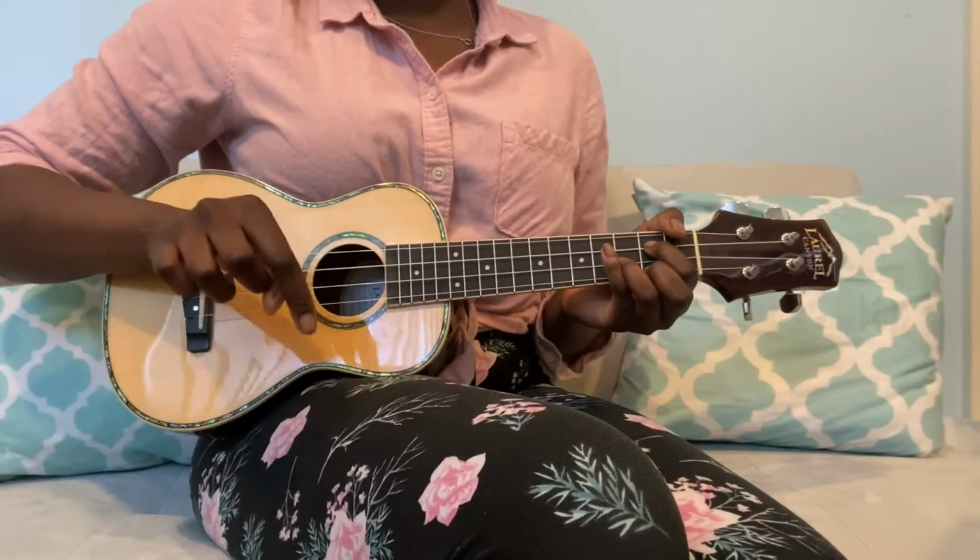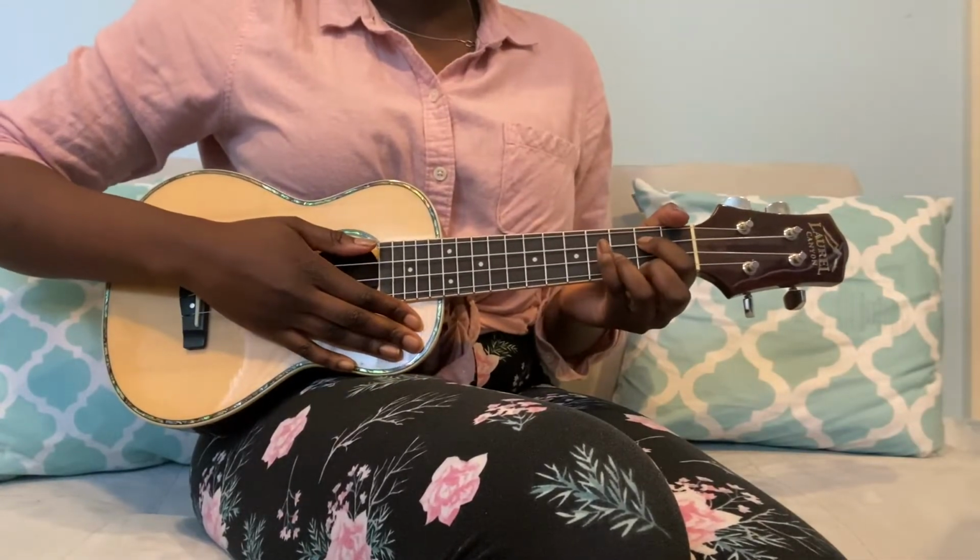Now I'll play this part at tempo, 154 beats per minute, just so you can hear how it sounds.